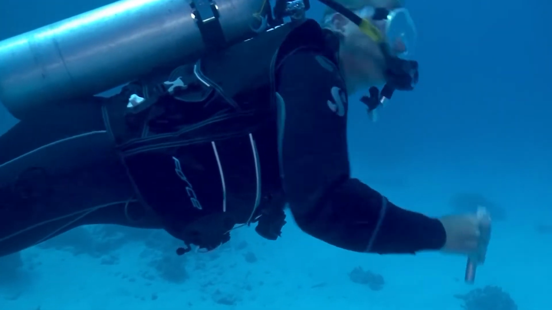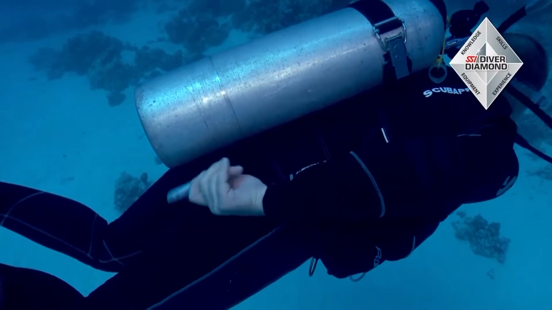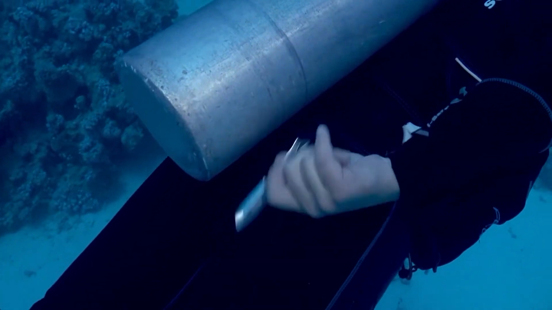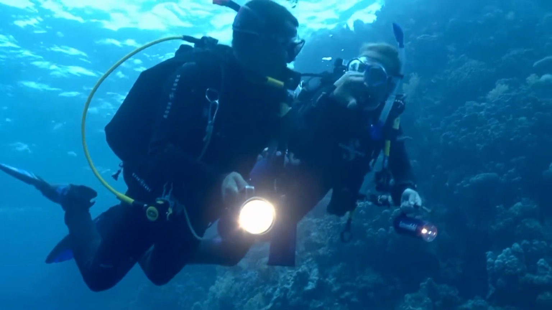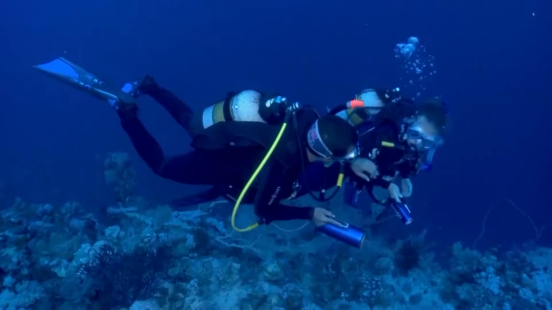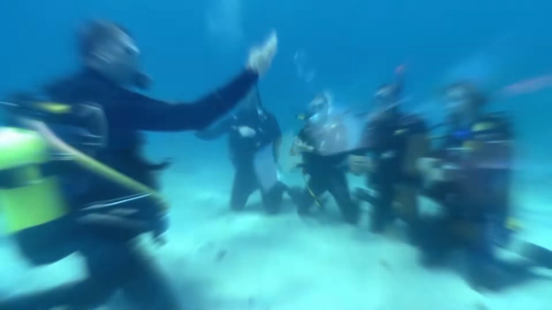Sound also behaves very differently underwater. Sound travels 4 times faster underwater and seems to come from all directions. Since we cannot talk underwater, we need to communicate by using hand signals. Pictured here are the most commonly used hand signals.